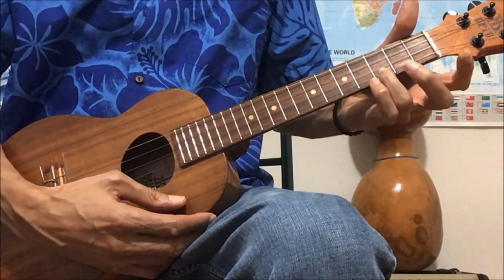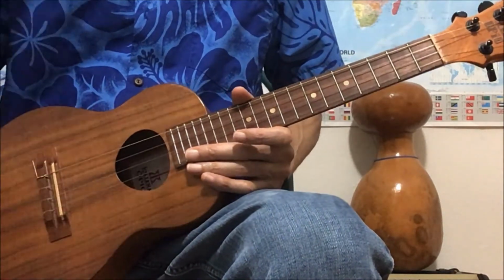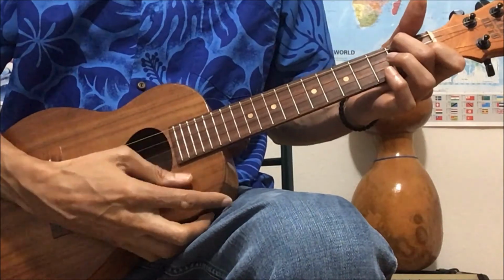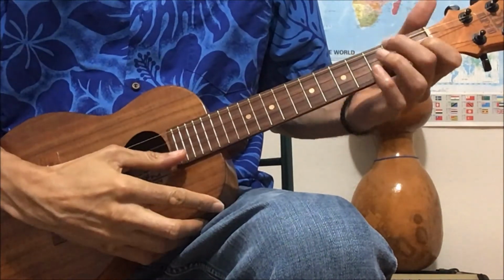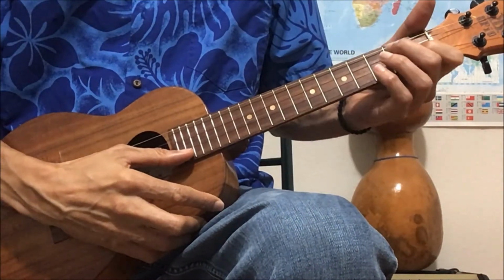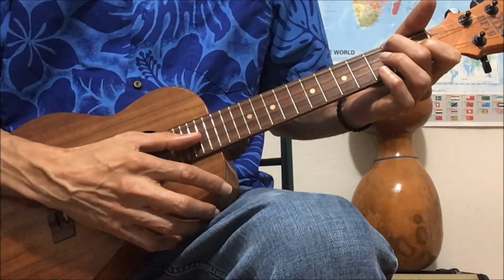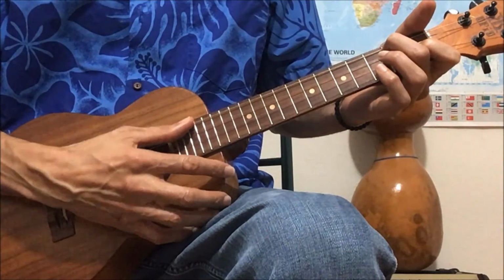So it's not too bad, because a lot of the melody notes you're already fingering when you finger the chord, so that's something to keep in mind to figure out chord melodies for future songs. The melody is usually a note that you're fingering in the chord or one of the open strings.